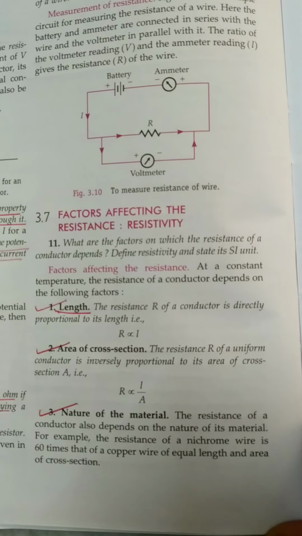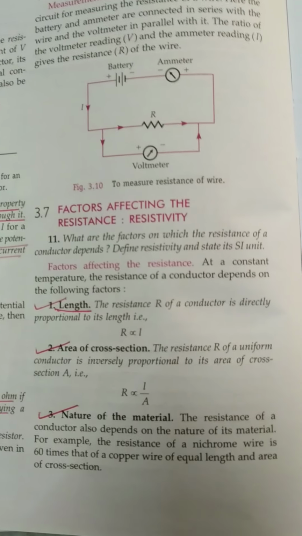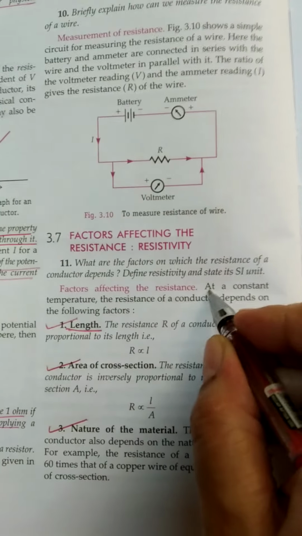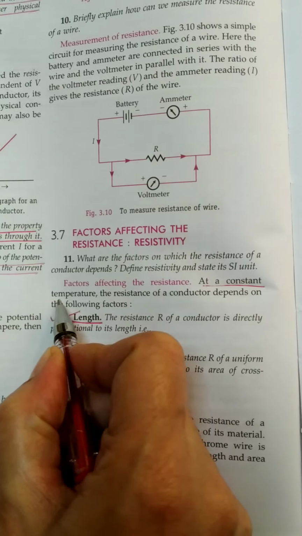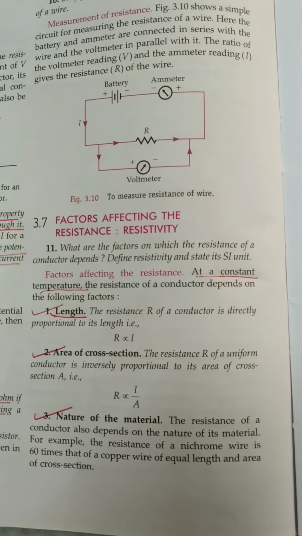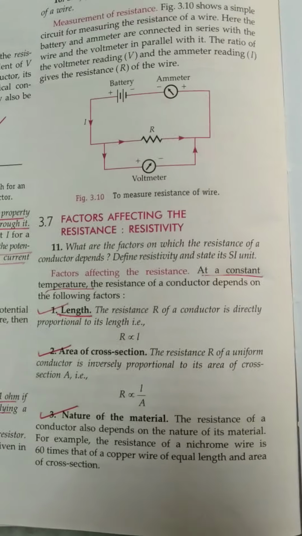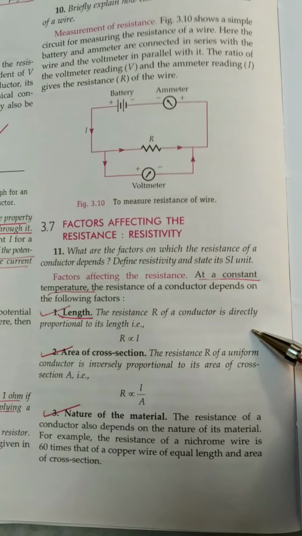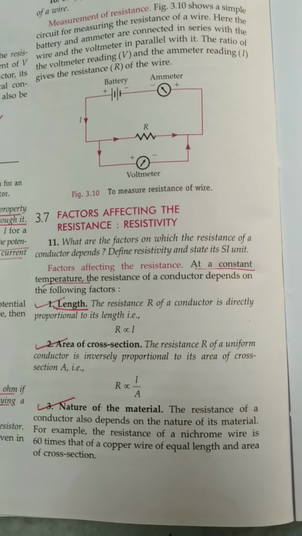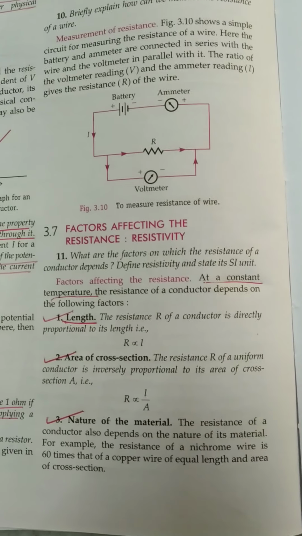Next is factors affecting the resistance. At a constant temperature, please underline this point. At a constant temperature, resistance of a conductor depends upon number one, length. R directly proportional to length. More is the length of the conductor, more will be the resistance.